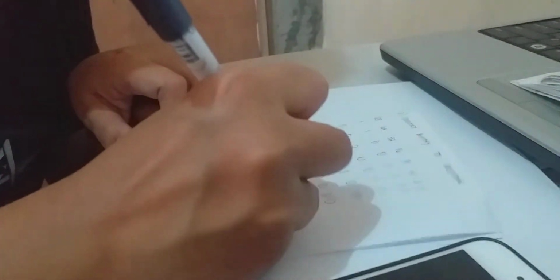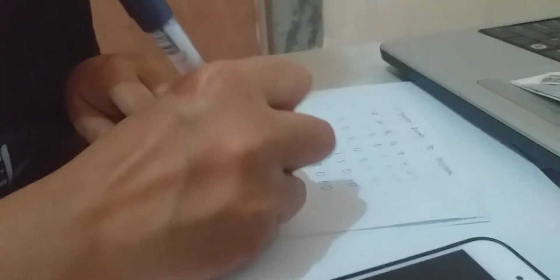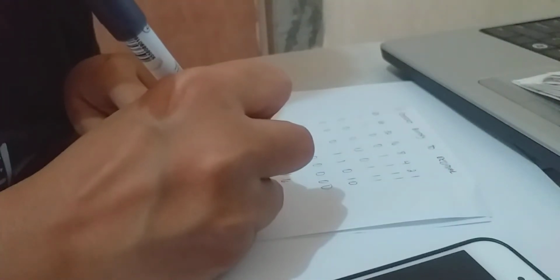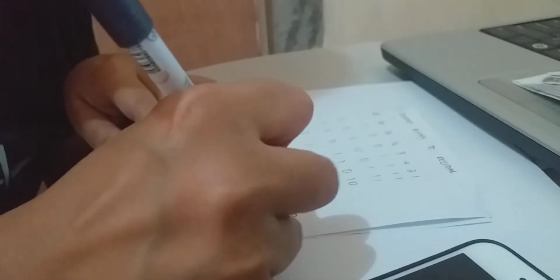So second line is 4 plus 2 plus 1. Third line is 16 plus 8 plus 2, and for the last is 128 plus 32. So we will compute this.